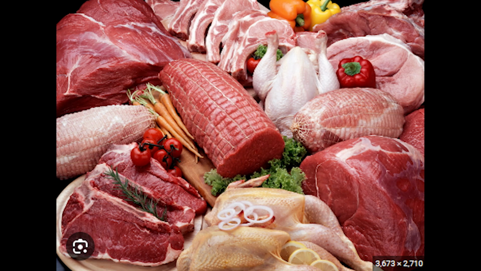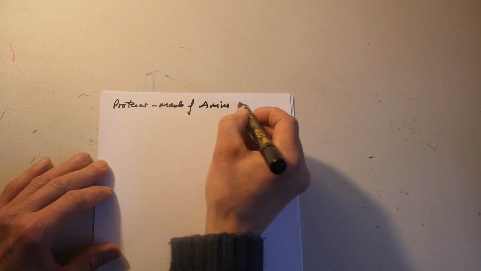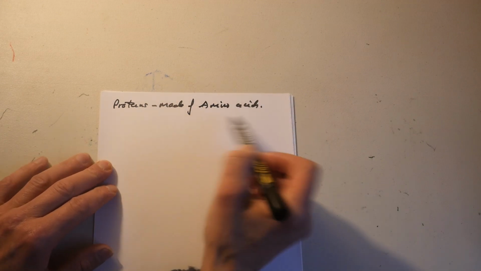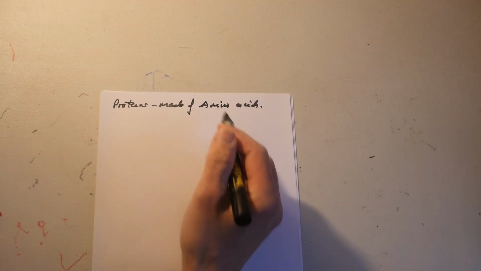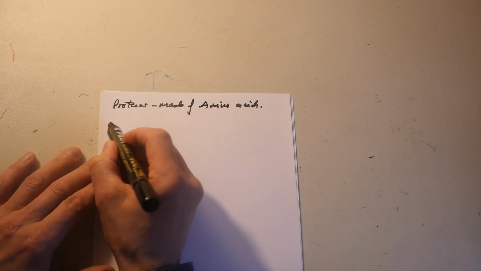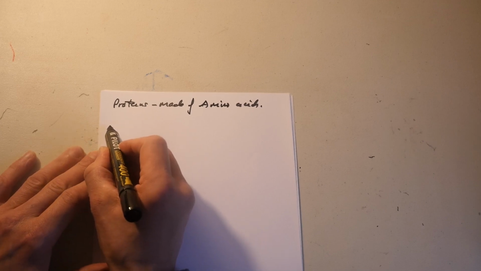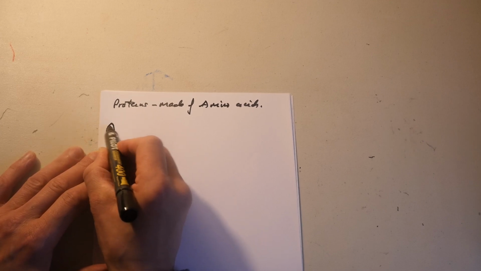In the process of eating protein, when you eat meat, your body sometimes has to get rid of excess. Proteins are made of amino acids. This is done by processing excess amino acids and converting them into molecules that are used in respiration. So what I want to go over today is the amino acid alanine.